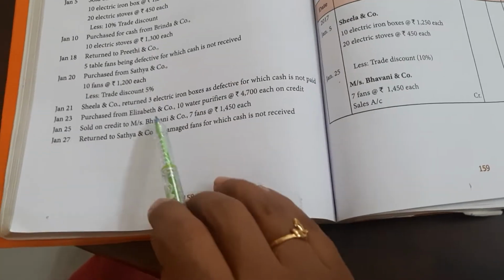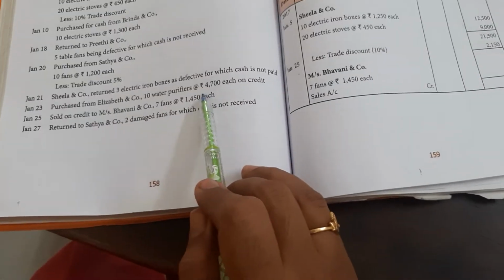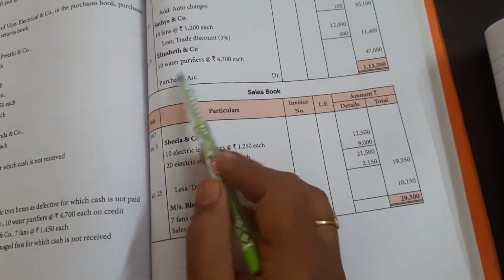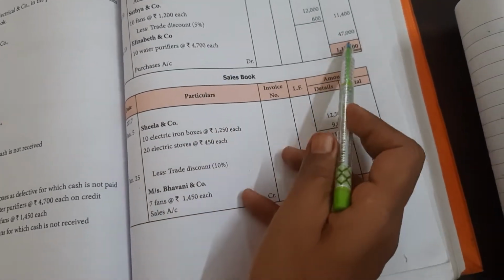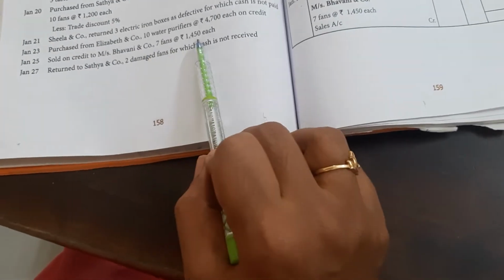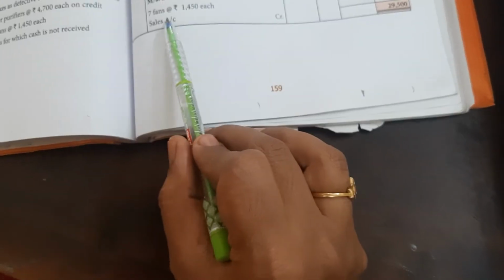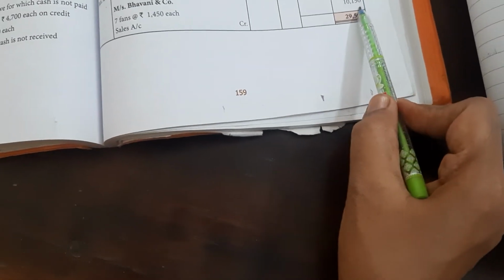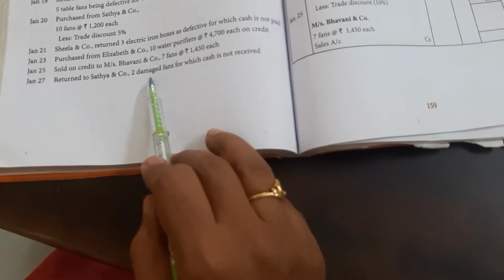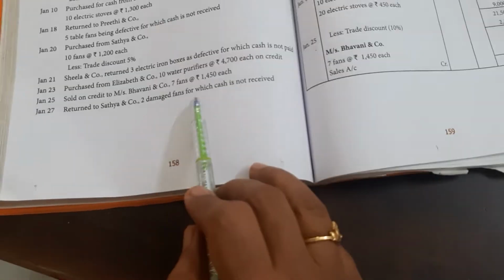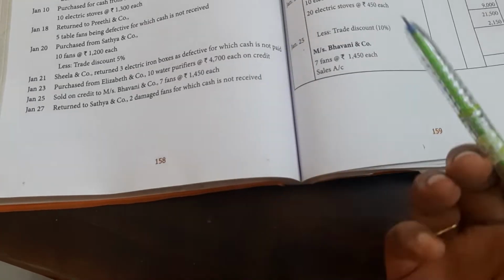Same way, purchase from Elizabeth and Co, 10 water purifiers at 4,700 each on credit. So you will write it in the purchase book: 10 water purifiers into 4,700, you will write the amount. Okay, and sold on credit to Bhavani and Co, 7 fans at 1,400. So you will write Bhavani and Co, 7 fans at 1,400 each. Okay, return to Satya and Co, 2 damaged fans for which cash is not received.